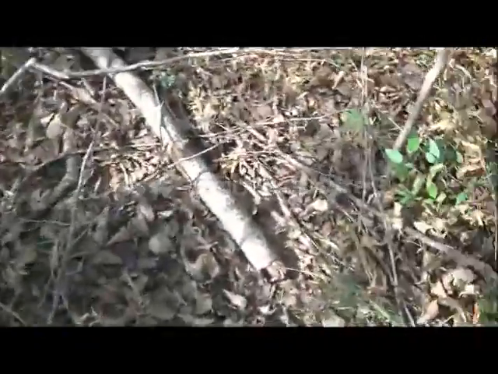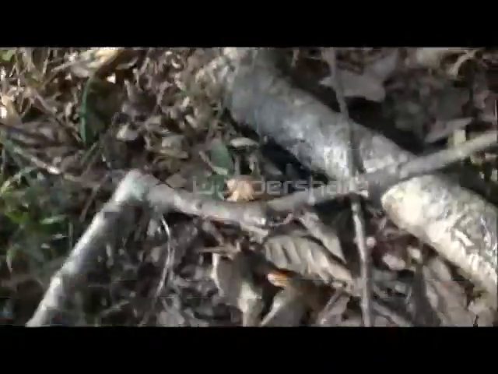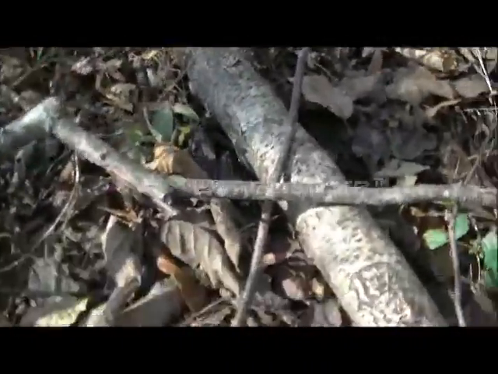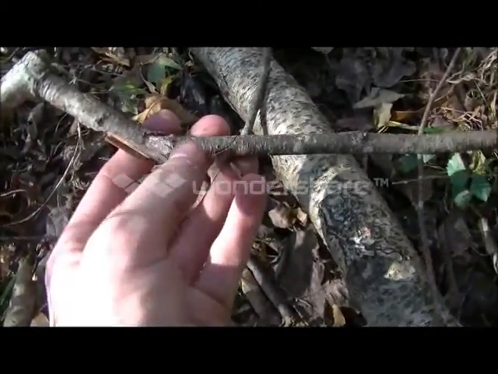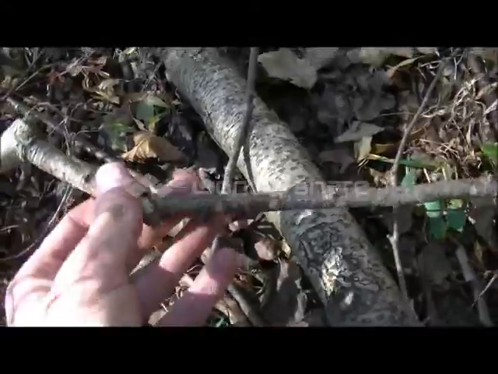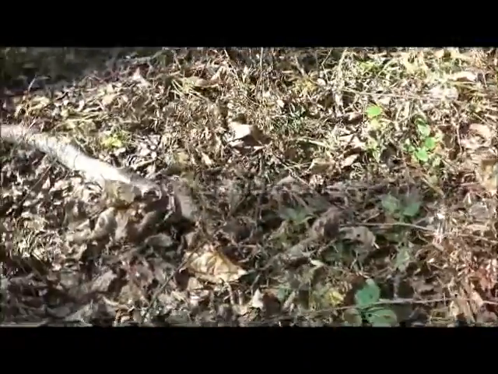Look for crushed leaves, moved leaves, broken sticks. And right here, see where this has been pushed around a little bit. The bark's broken off. Alright. Let's keep moving.